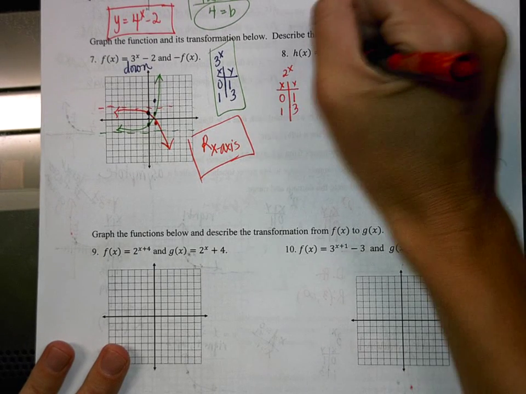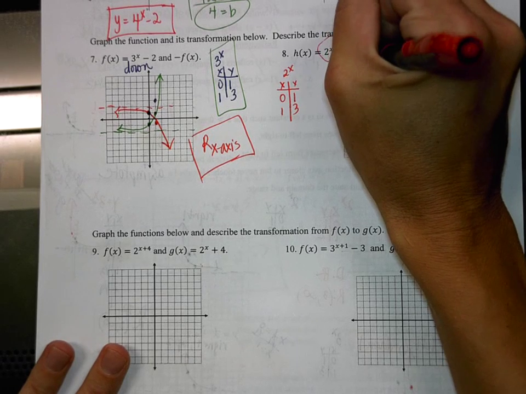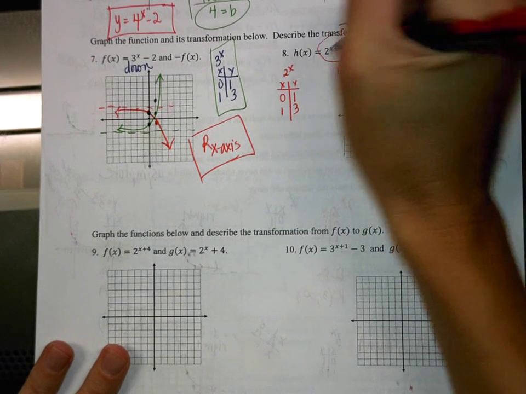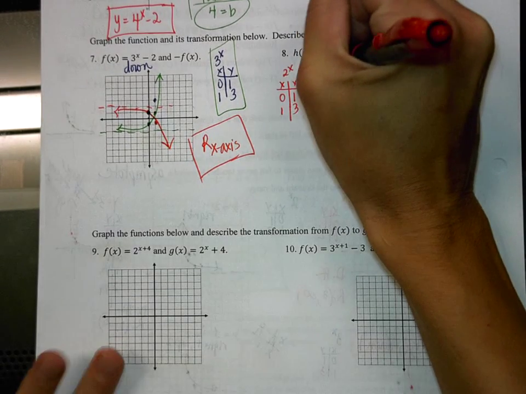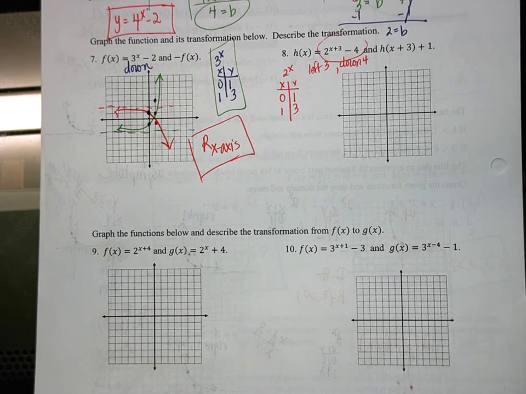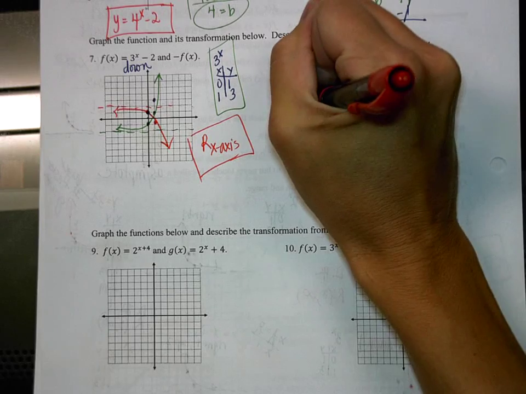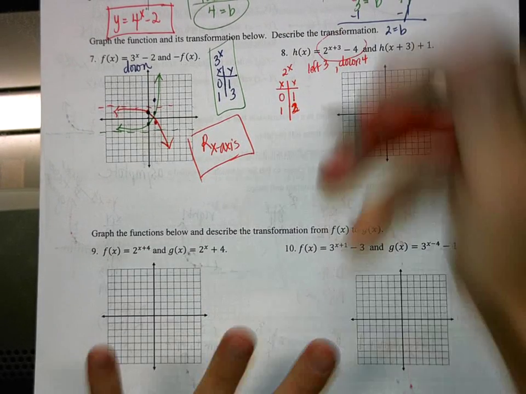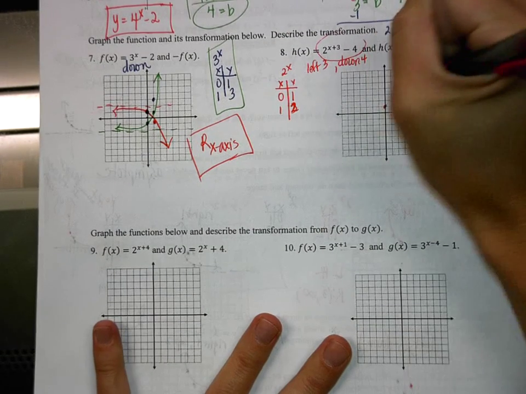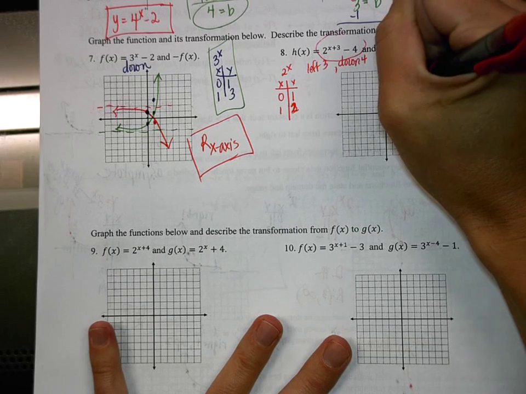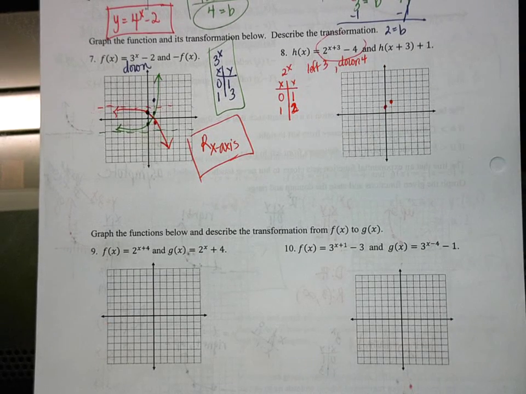And then what about the other part? Good. Left 3. Why is it 1, 3? Great question. It should be 1, 2. You just earned yourself a candy. Way to go. All right. So 0 up 1. And right 1 up 1, 2.